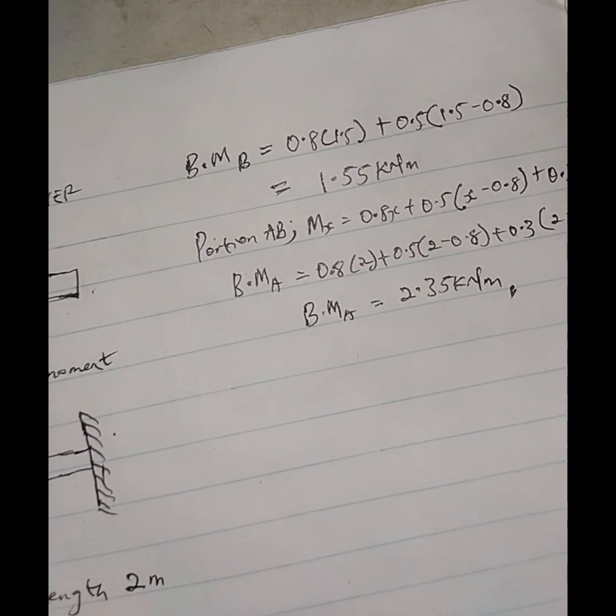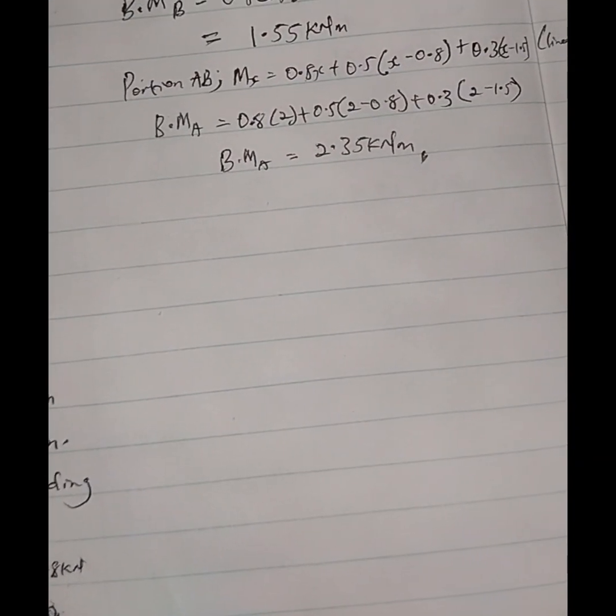So they asked us to draw the diagram for them. So let's draw the diagram.